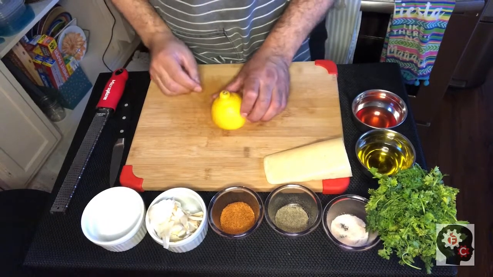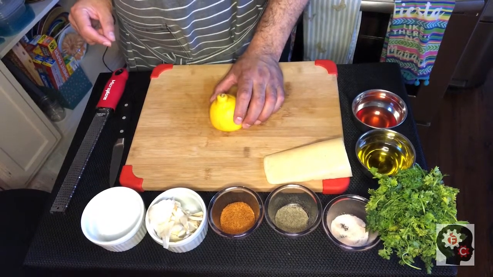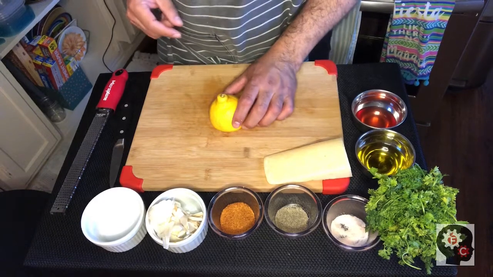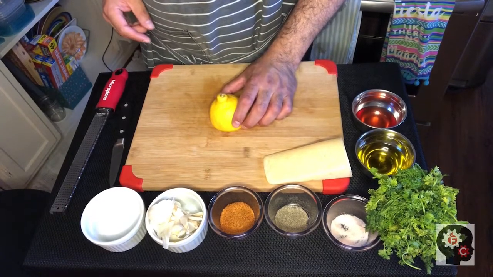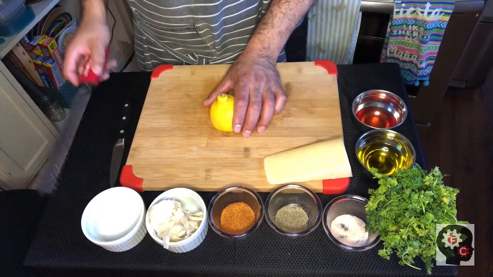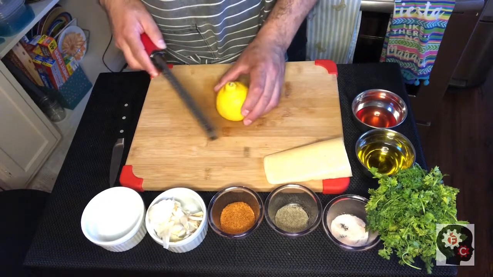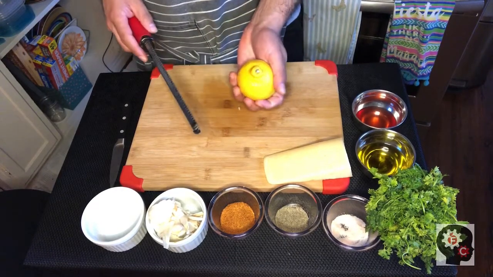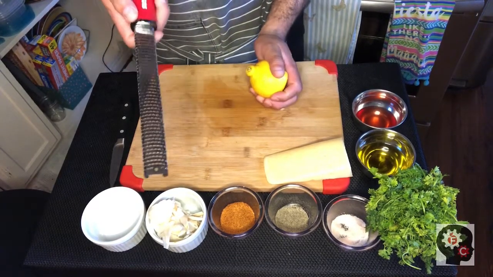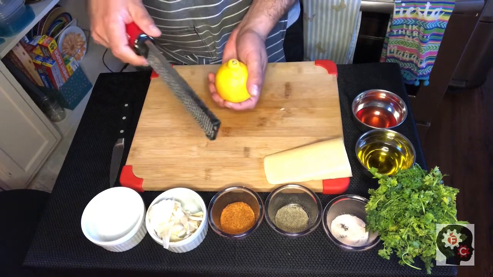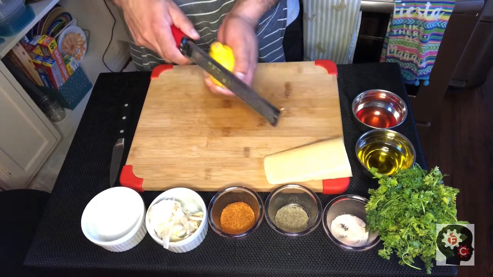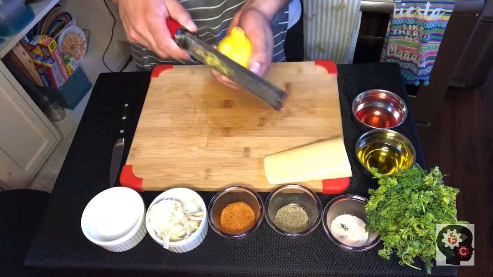Okay, so I've got half a lemon here, because the recipe actually calls for 2 tablespoons of lemon juice and a teaspoon of zest. So it's easier to get the zest first, and this is where we use the microplane. All you have to do is take your lemon, and with the zester, or your microplane rather, you're just going to scrape the outside of the lemon.